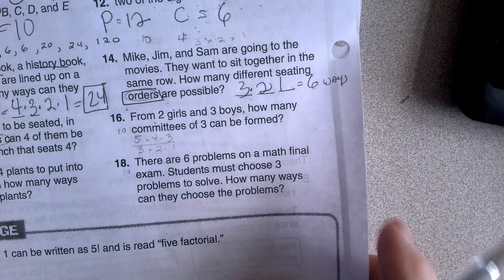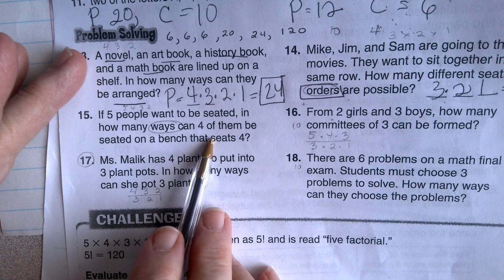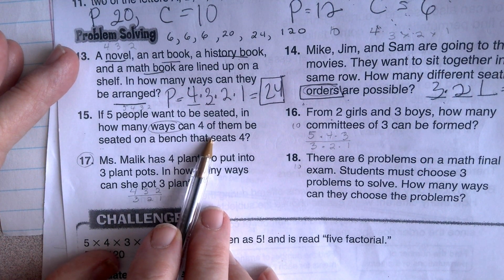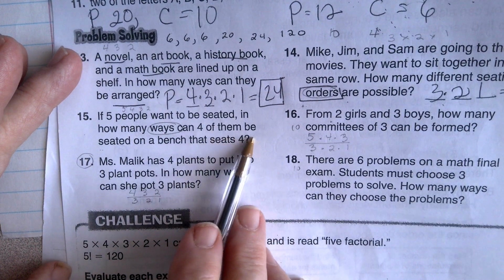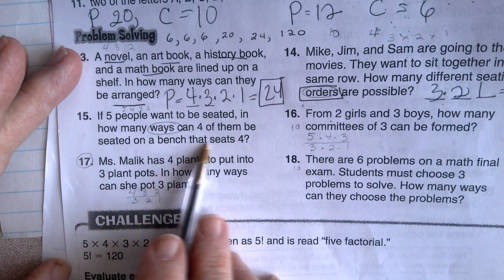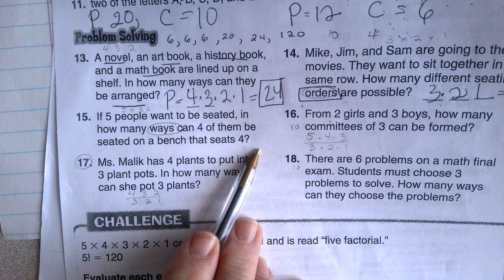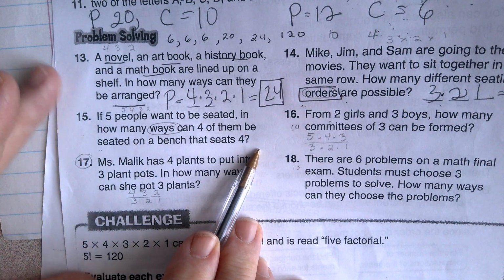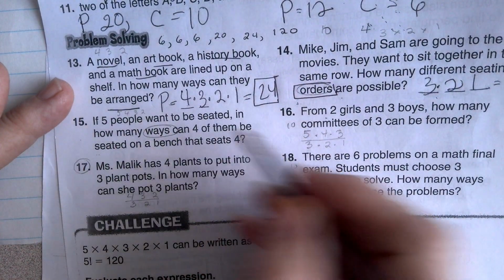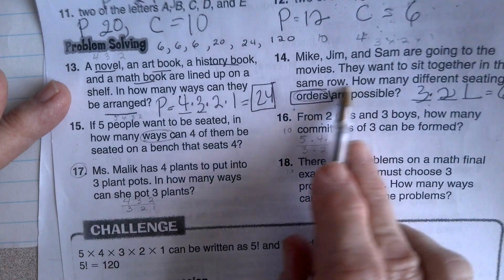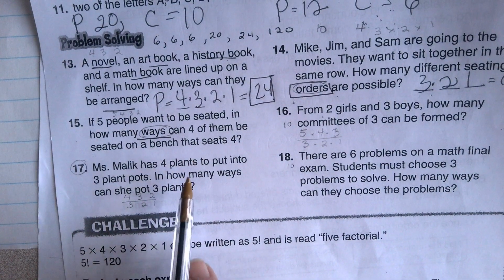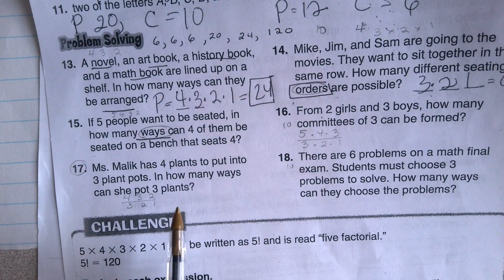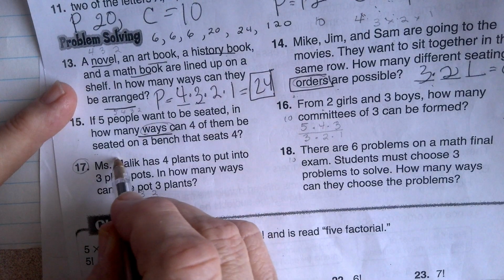Then, if 5 people want to be seated, how many ways can 4 of them be seated on a bench that seats 4? How many different ways can they be seated? It's kind of the same thing in what kind of order. So this time there's only how many seats available? 4.